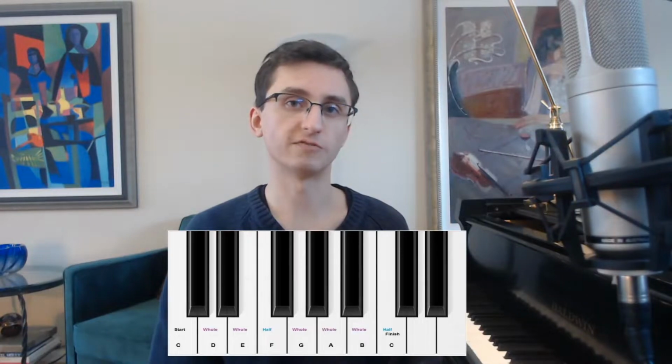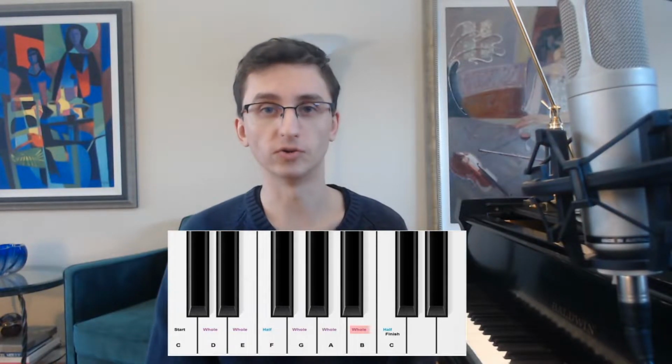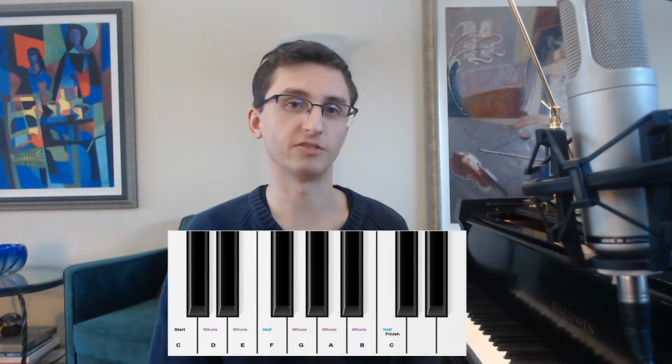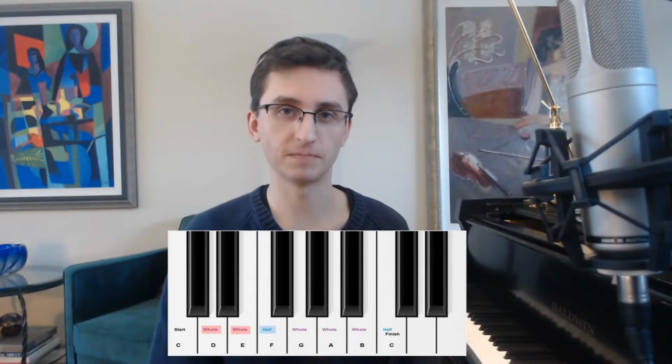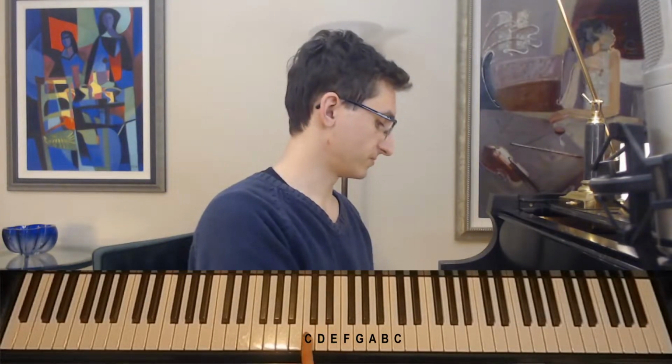All major scales form a pattern of their whole and half steps as follows: whole, whole, half, whole, whole, whole, half. So if we count that again, there were two whole steps and a half step, and then three whole steps and then a half step. Let's take a look at this now on the piano, beginning with the letter C.